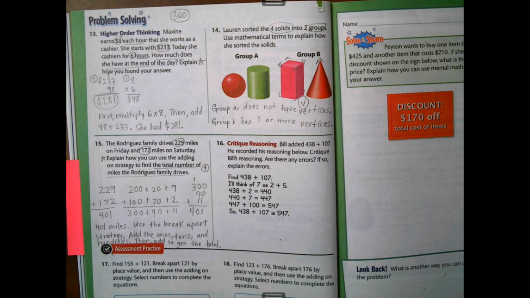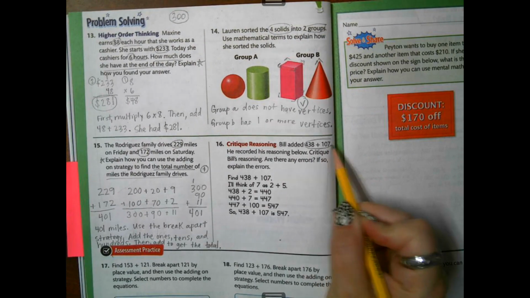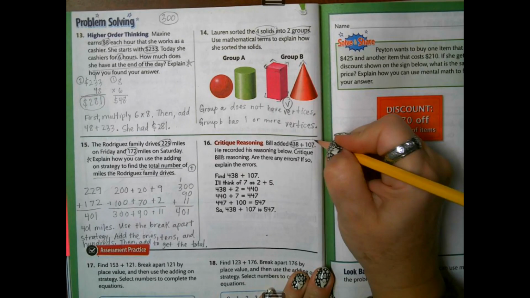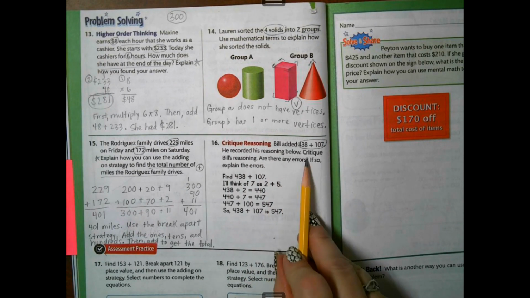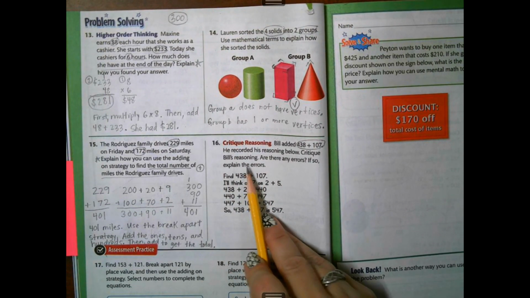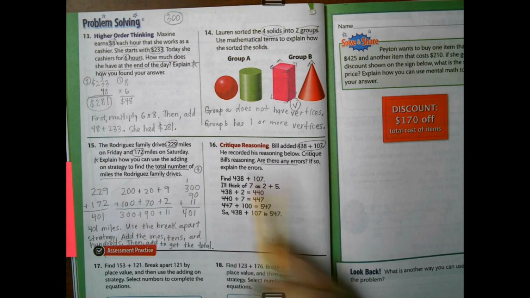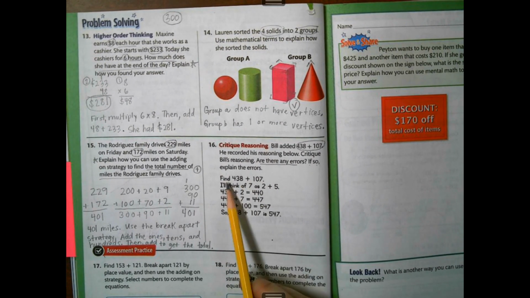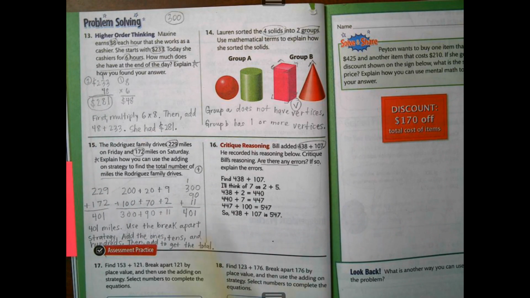Number 16, you're going to critique the reasoning. Bill added 438 plus 107. He recorded his reasoning below. Critique Bill's reasoning. Are there any errors? So yes or no. If so, explain the errors. Find 438 plus 107. So here's what he did.